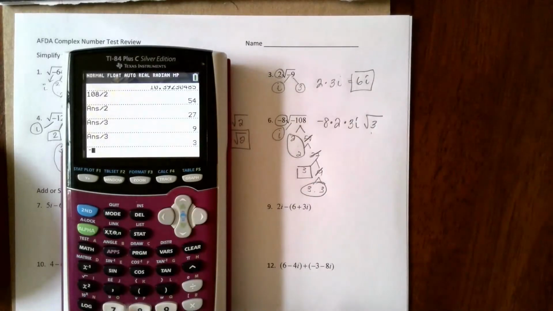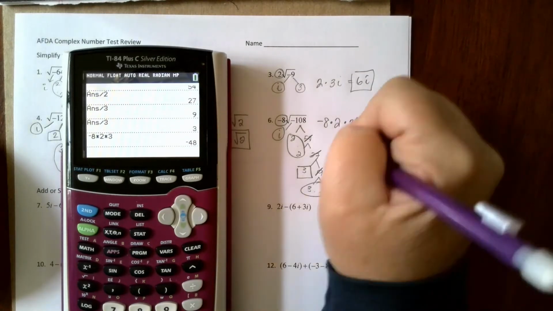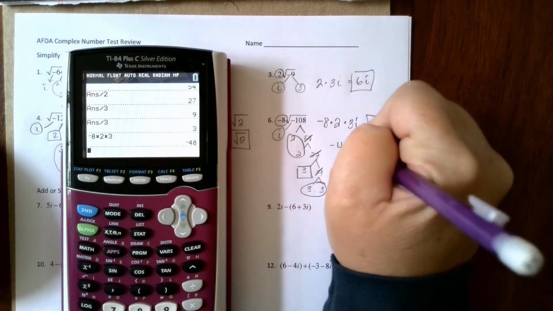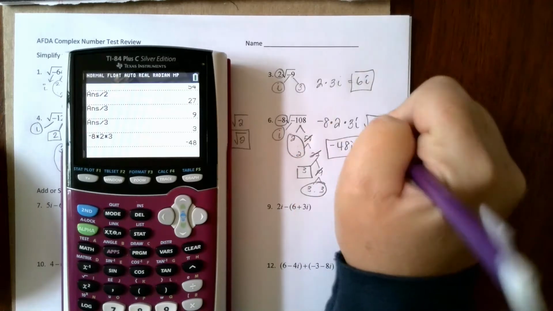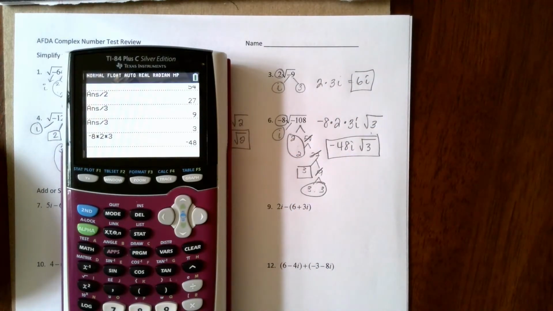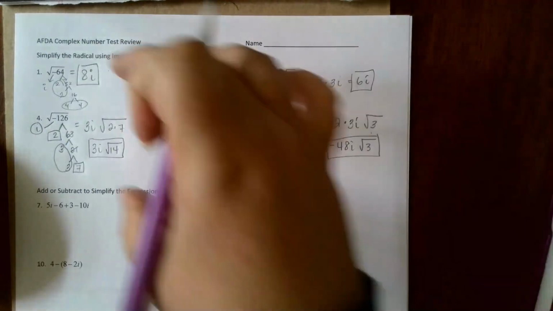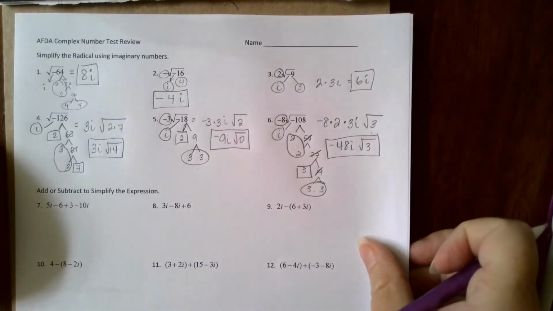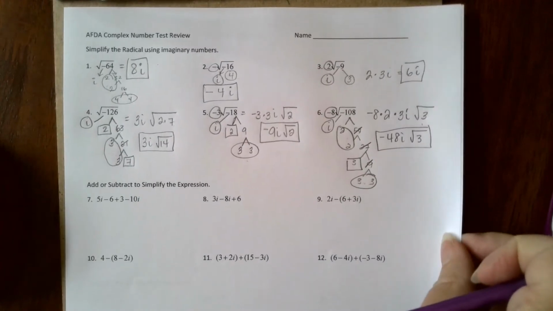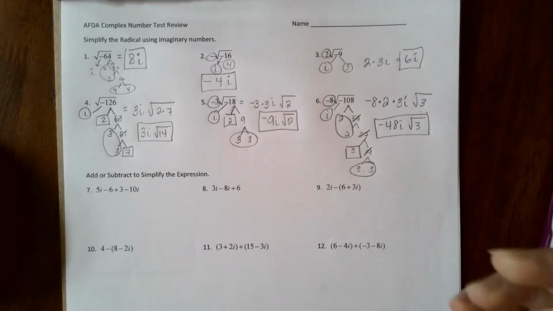So we have -8 times 2 times 3, leaving the i out of the calculator. You end up with -48i, the square root of 3. All right, so that's the section of simplifying radicals. Let's move on now to the section of adding or subtracting to simplify the expression.